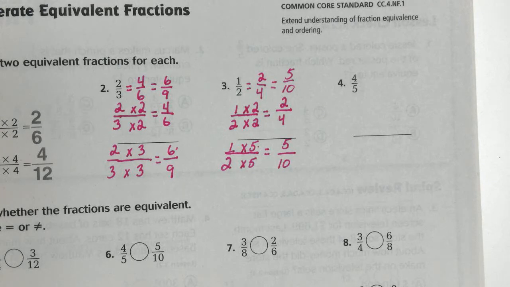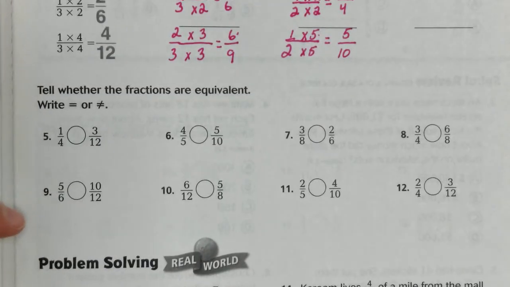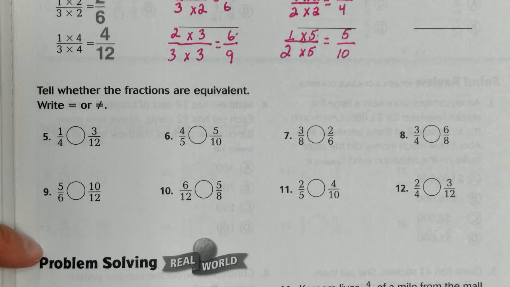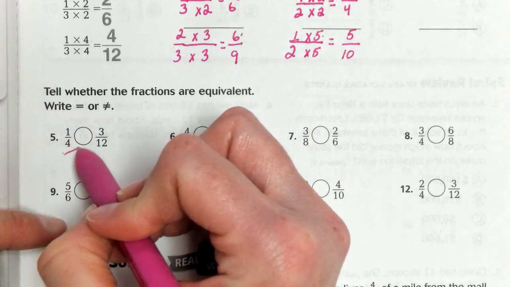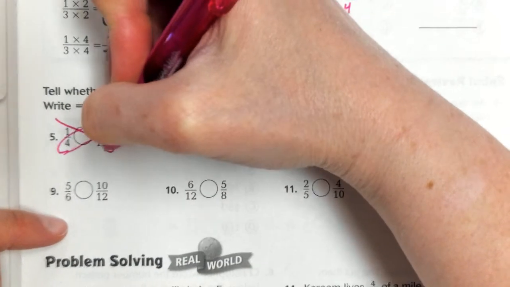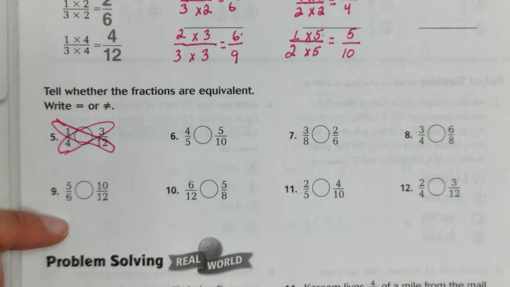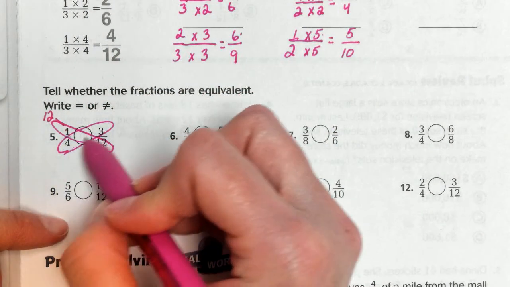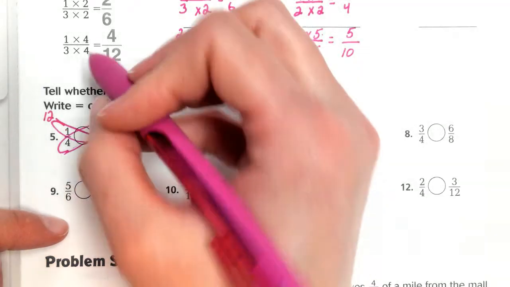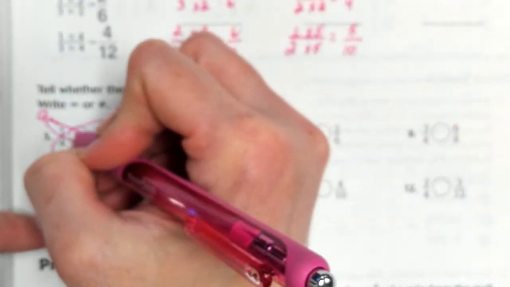All right. Now for numbers 5 through 12, I have to tell whether the fractions are equivalent. Remember our shortcut where we cross multiply? So I'm going to multiply the 4 times the 3 and the 1 times the 12. A lot of people call this the butterfly method because it looks like a butterfly. So 12 times 1 is 12. 4 times 3 is 12. If I get the same number when I multiply, then the fractions are equivalent.